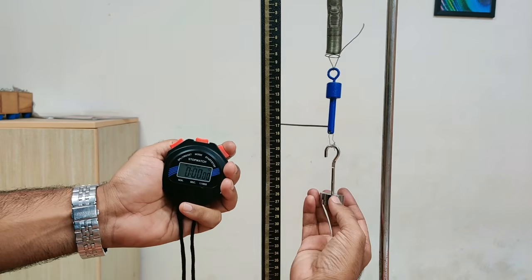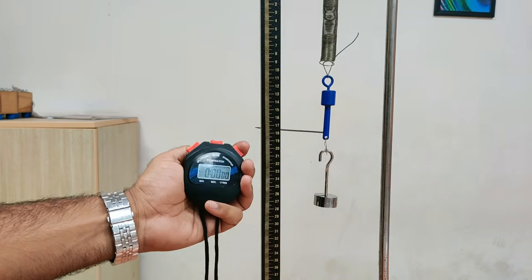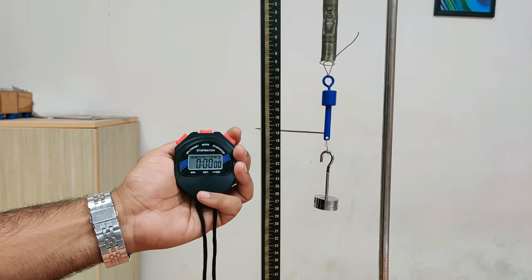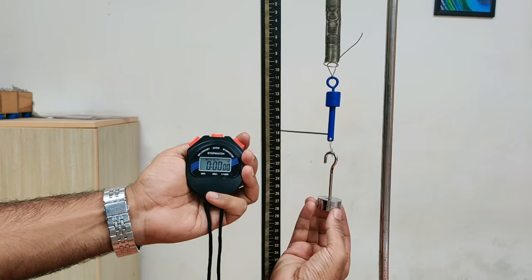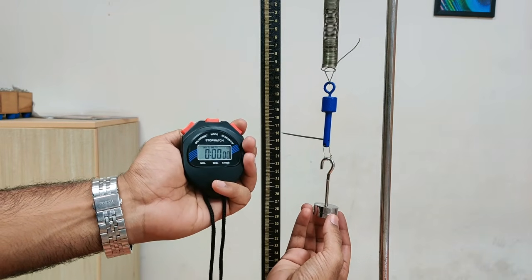100 grams mass ಅದ. Hook ನಮಗೆ 50 grams plus ಮೇಲ್ಗಡೆ ನಾವು 50 grams add ಮಾಡಿದೀವಿ. So 100 grams ನಮಗೆ mass ಅದ. Clear? Okay. So we'll again count the time for 10 oscillations of this 100 grams. See, just when you release it from your hand, you start the stopwatch. I guess stopwatch is clearly visible for you.